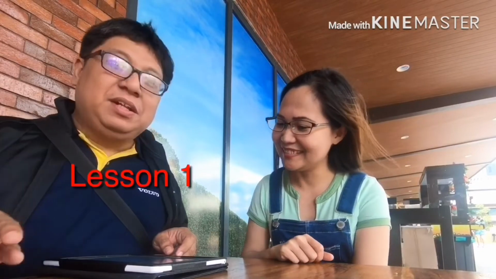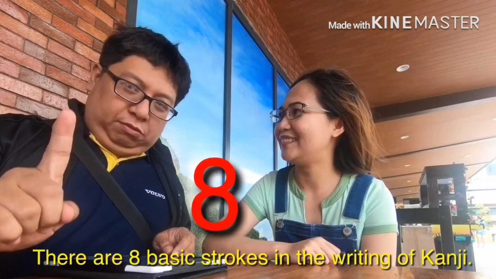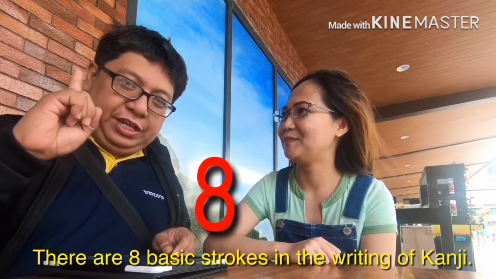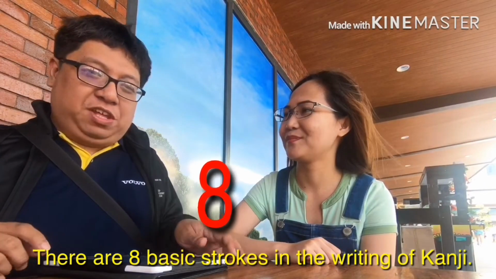Yeah, but I've heard that Japanese kanji is still different from Mandarin, right? There are certain differences, of course, but still the base is Chinese characters. Lesson 1. Okay. Point number 1. There are only 8 basic strokes in the writing of kanji.